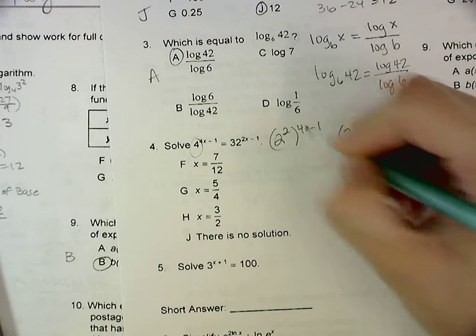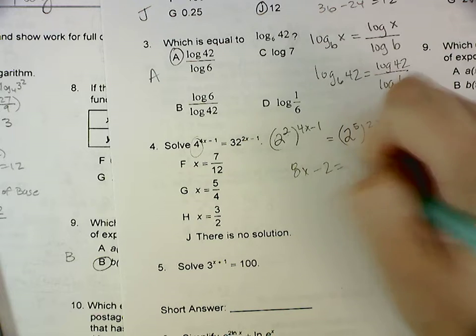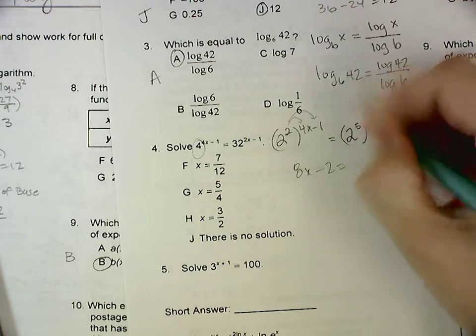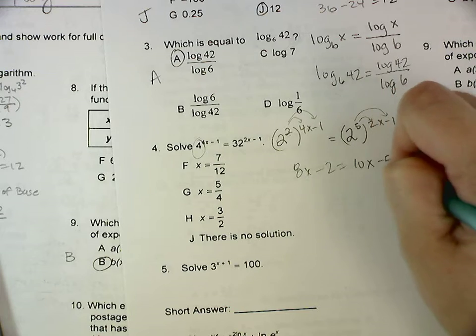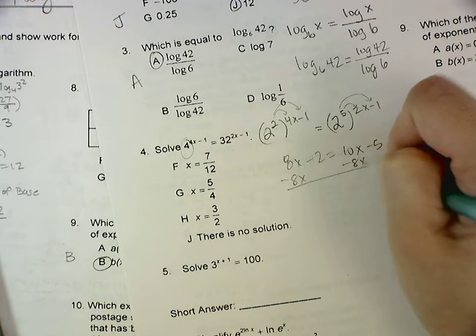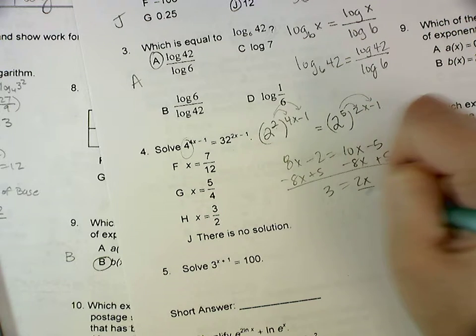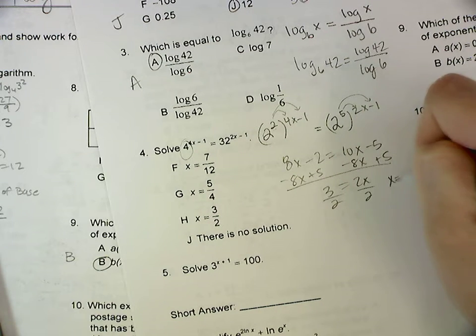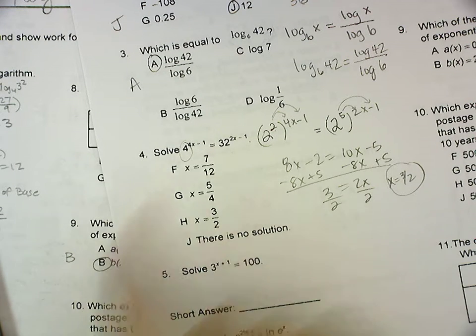So 2 times 4x is 8x. 2 times negative 1 is negative 2. And then this would be 10x minus 5, and then I could solve for x. So I want to get all my x's on one side, all my numbers on the other side, and I get x is 3 over 2. Now if I want to check that, I can plug that back in and make sure that those are equal.